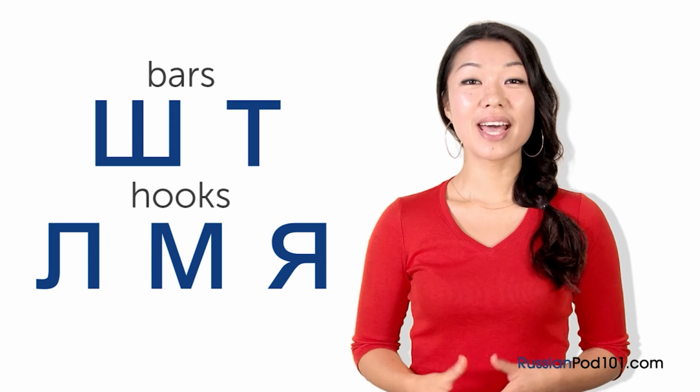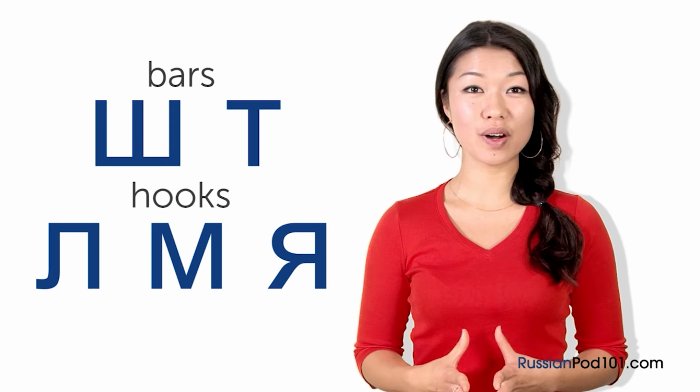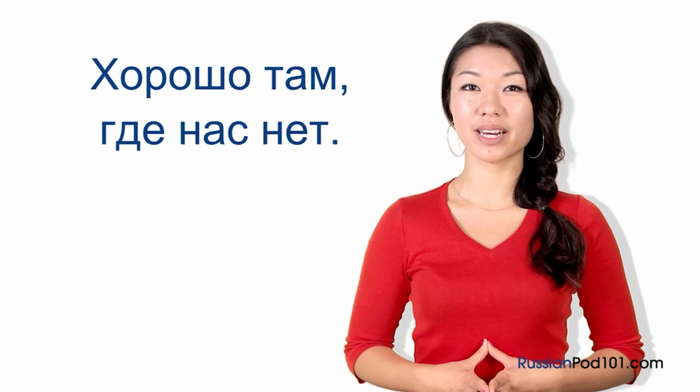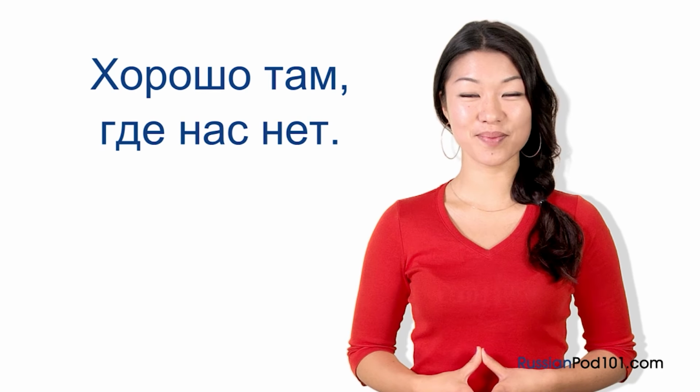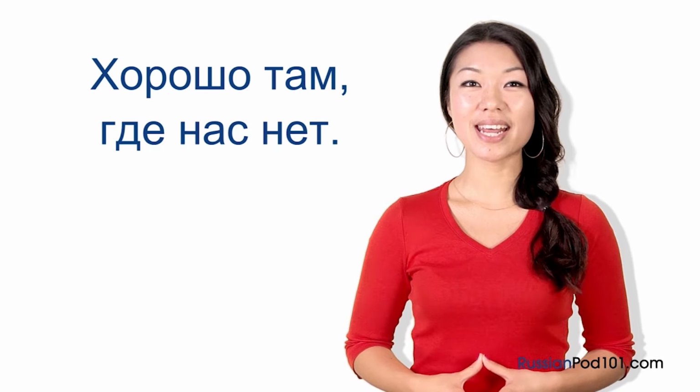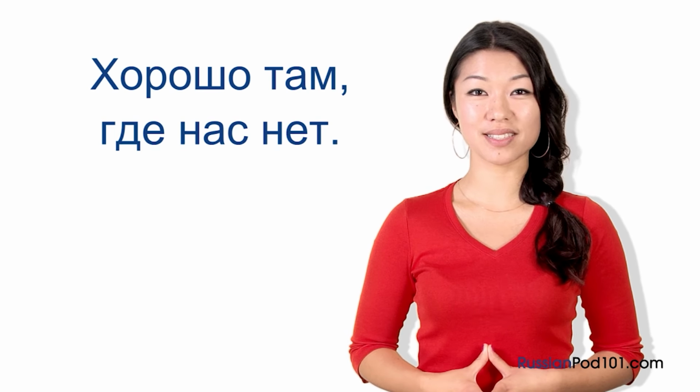Nice job! Now let's try and apply our newfound knowledge to another idiom. Here's a saying that's very popular in English too. Can you read it? Хорошо там, где нас нет. It has some words that you might recognize.